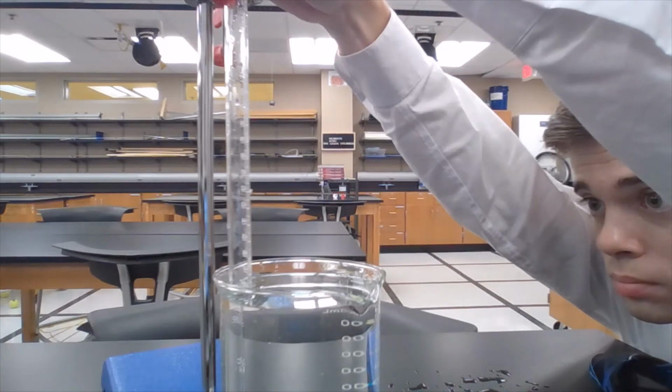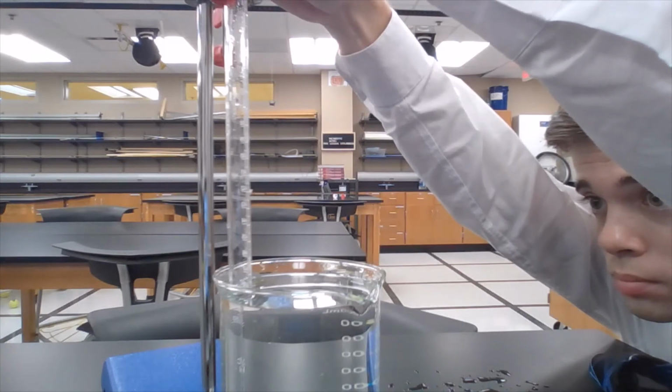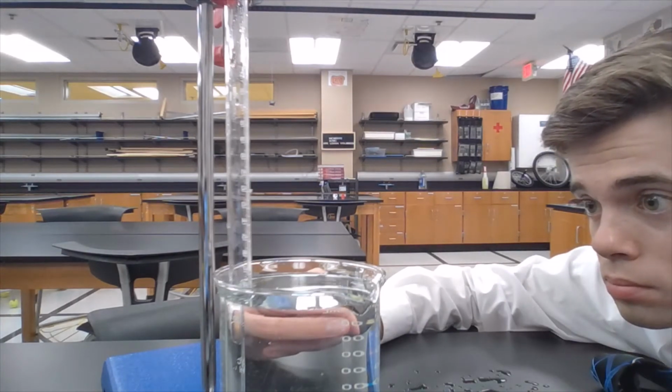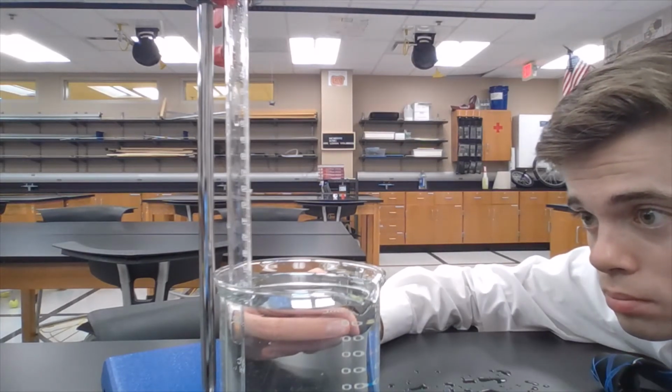I'm adjusting the eudiometer now to get that water level to match up. Once I get the water level to match up, that's when I'm going to take my volume measurement.